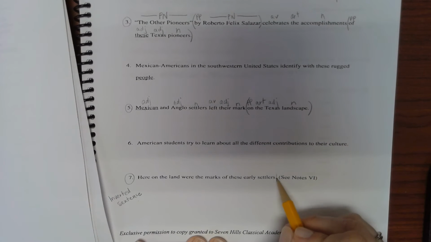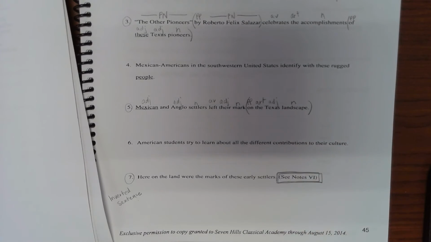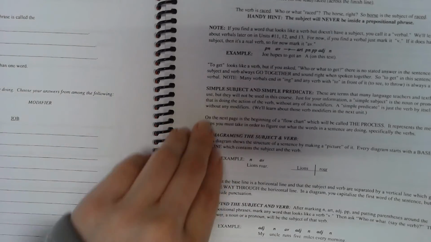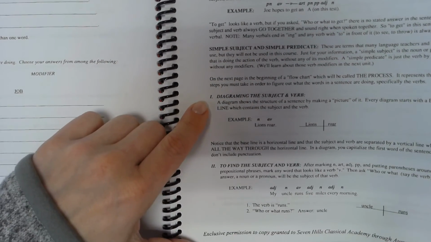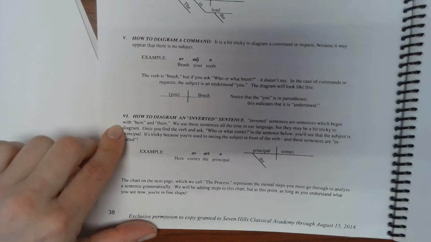Also, don't ignore this. Whenever it tells you to see notes, you're going to go back to the notes that are in this book. So you're going to go notes VI, so that's 6. See notes 6. See how they actually have Roman numerals? So 1, 2, 3, 4, 5, and then down here is 6.